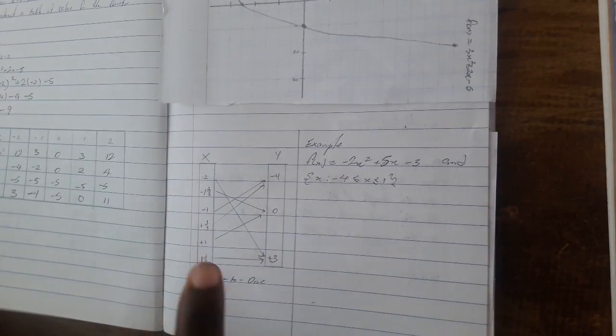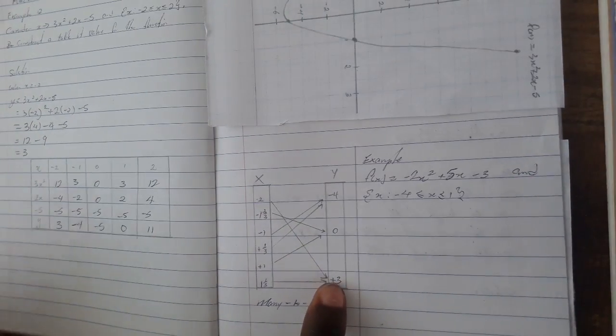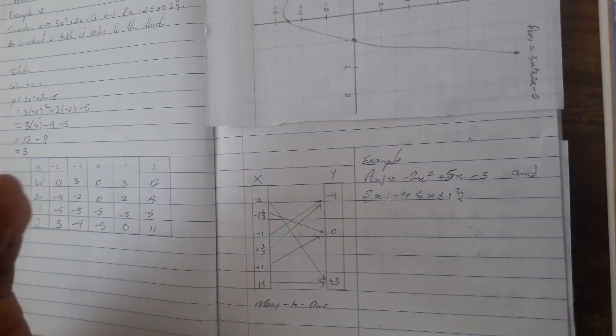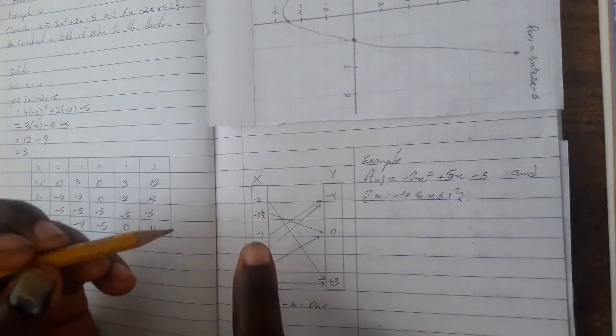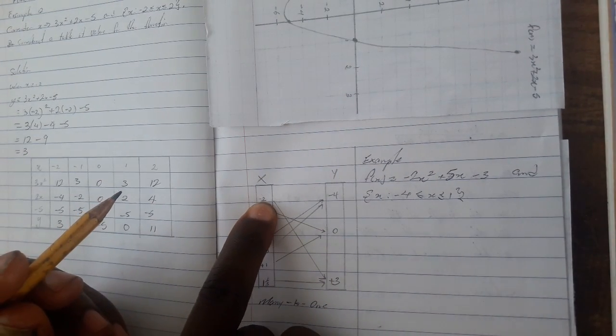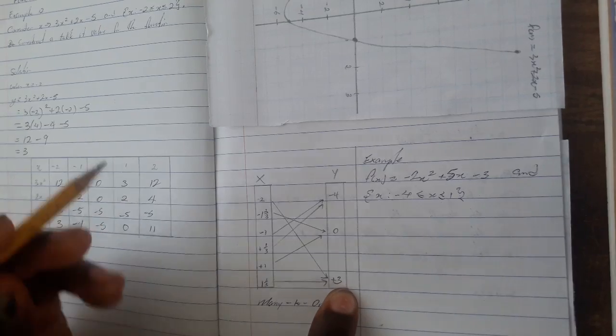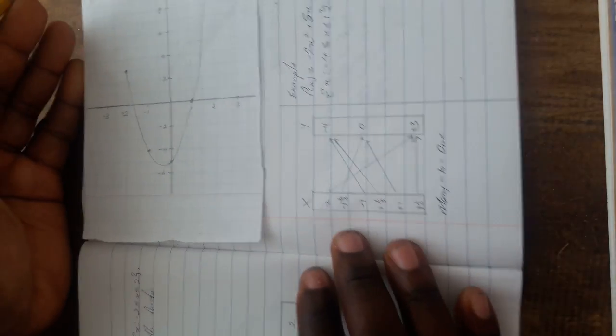I already worked this out to show that this is a many-to-one, and I'm going to show you that on the diagram. When x was minus 2, y was 3. Right? When x was minus 2, let me show you again.